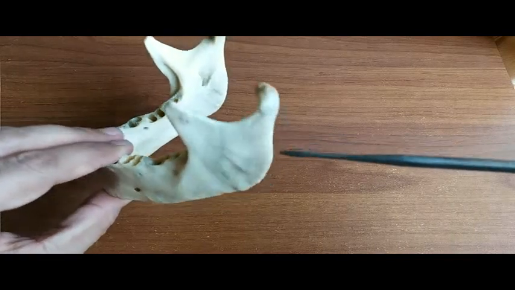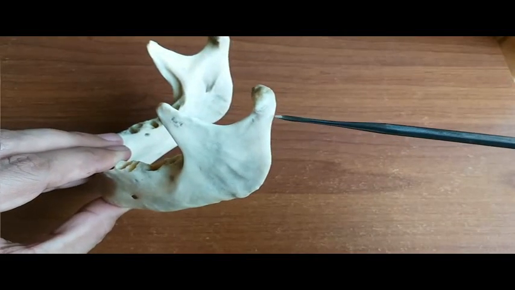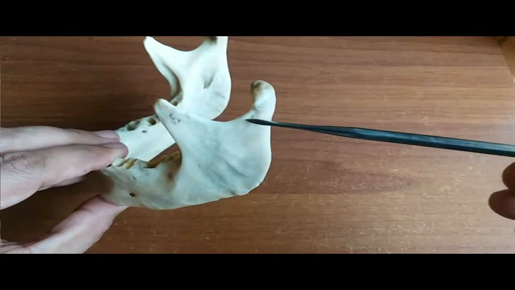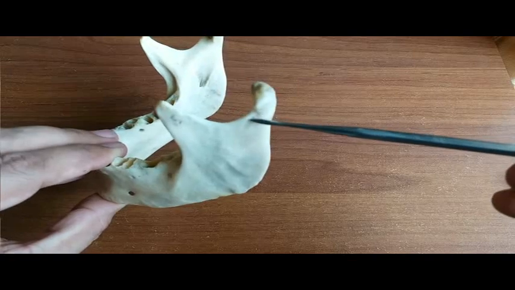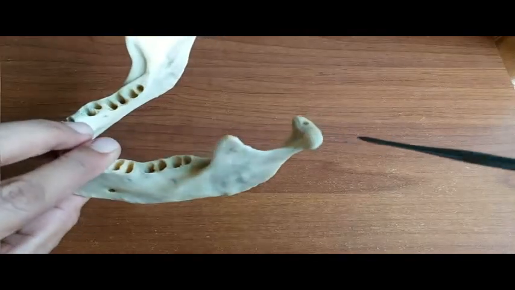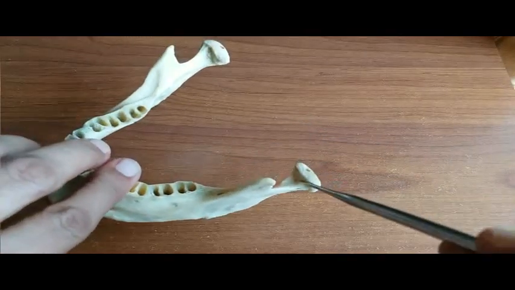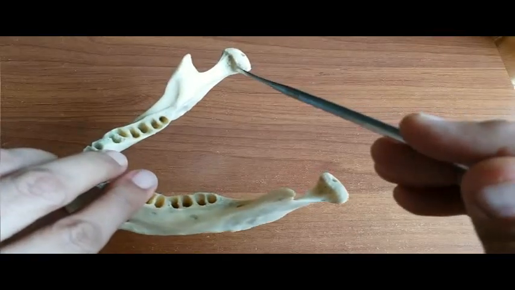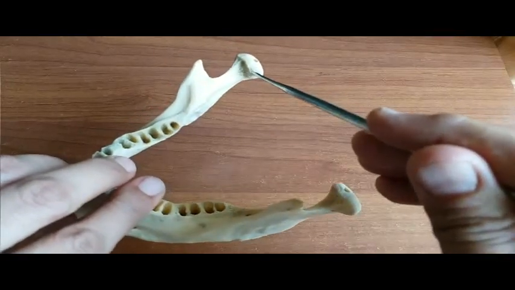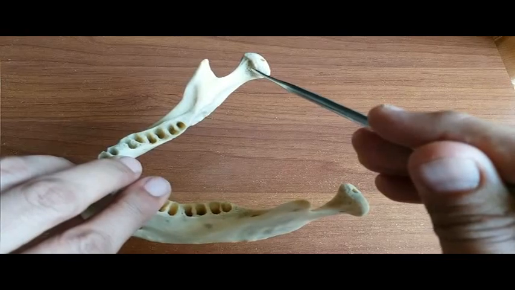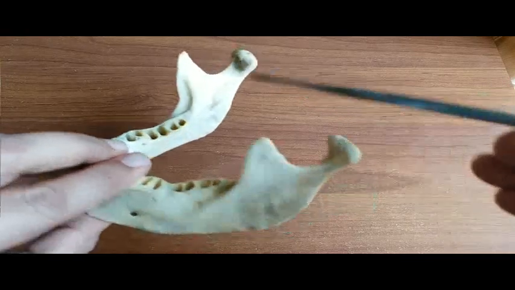Just below the head, there is this constricted narrow area. This is known as the neck of the mandible. On the anterior aspect of the neck, we can see clearly there is a depression, and this is known as the pterygoid fovea.